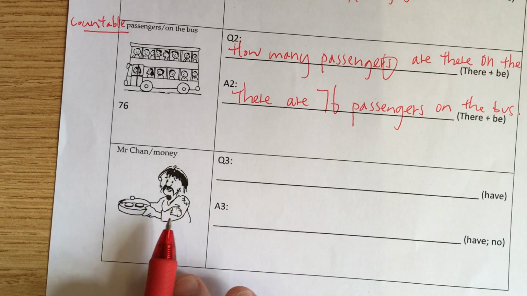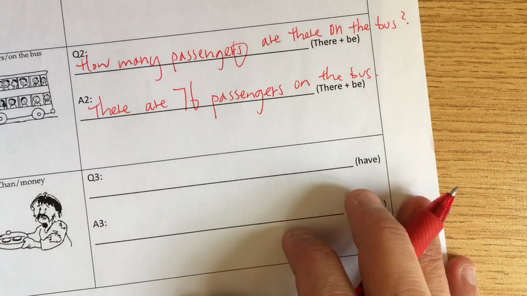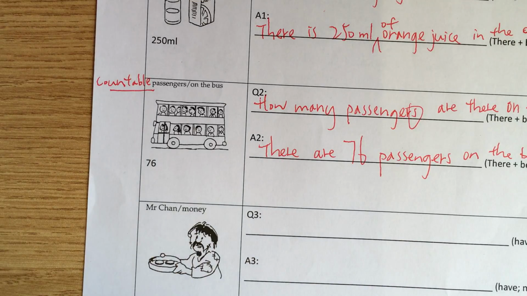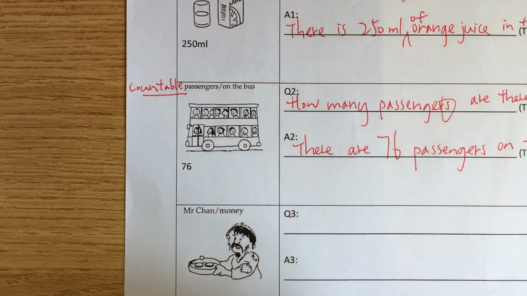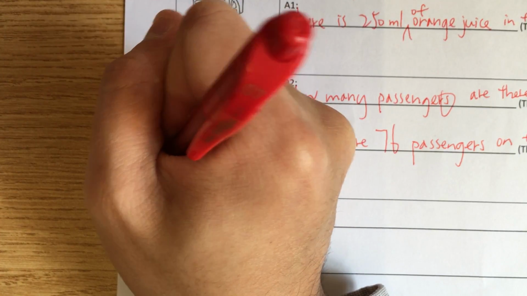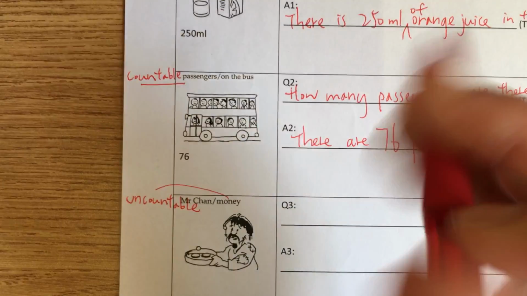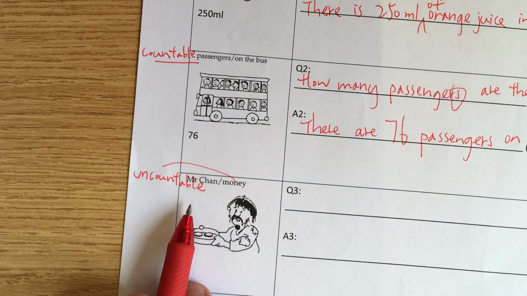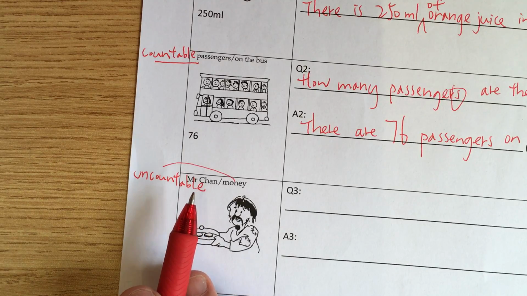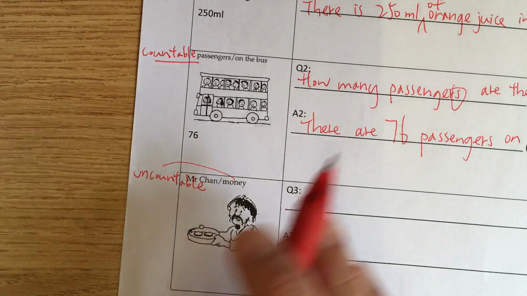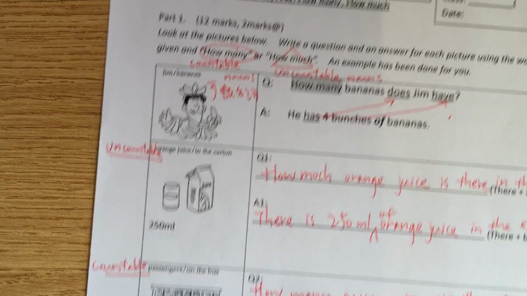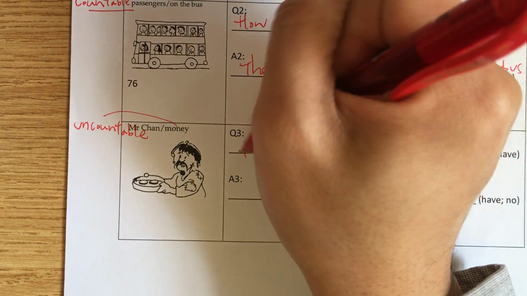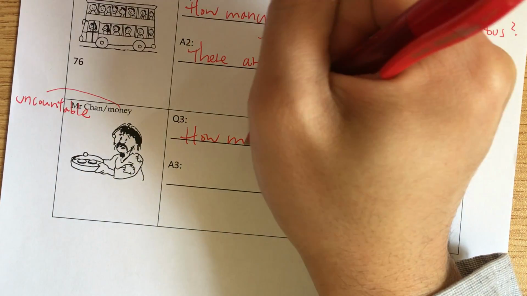Mr. Chan, money, you can see the hint, have and no. First of all, let's decide if money is a countable noun or an uncountable noun. So I guess money here is an uncountable noun. 不可數名詞. Okay, you can count the notes, 銀紙, you can count the coins, 貨幣錢幣, but you cannot count money. So if money is uncountable, we use how much? How much money?